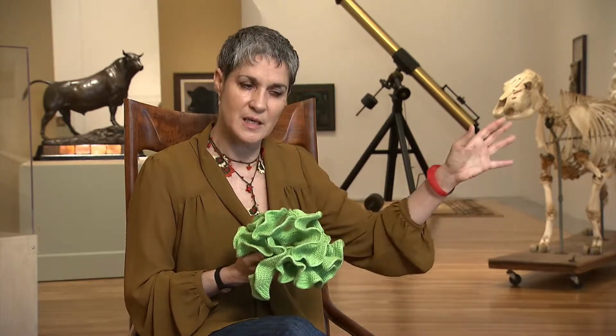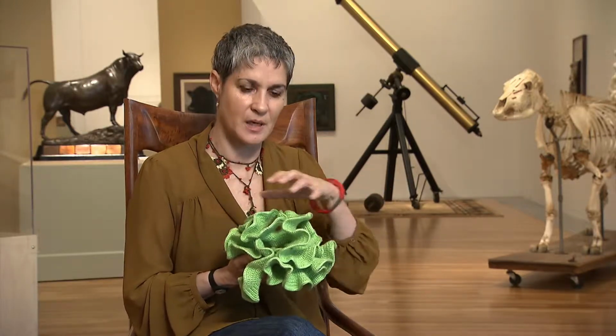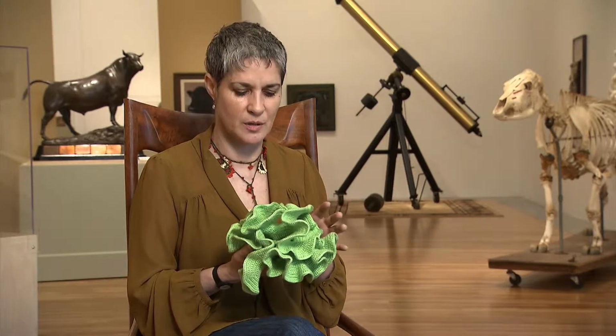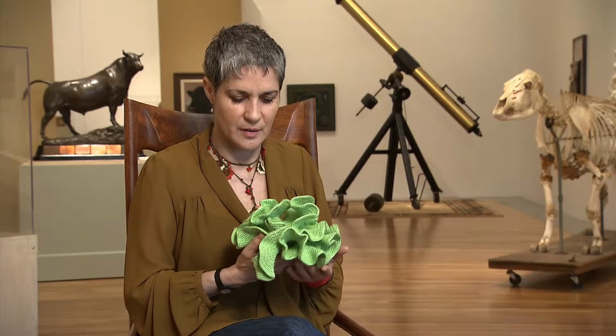They can't go chasing after their lunch, so they basically have to wait for their lunch to waft through the water. So they want to have a maximum surface area to capture the lunch as it floats by. So nature has had a love affair with hyperbolic geometry, but it took mathematicians thousands of years to discover that these surfaces exist.